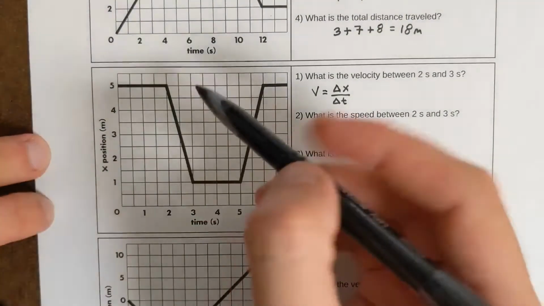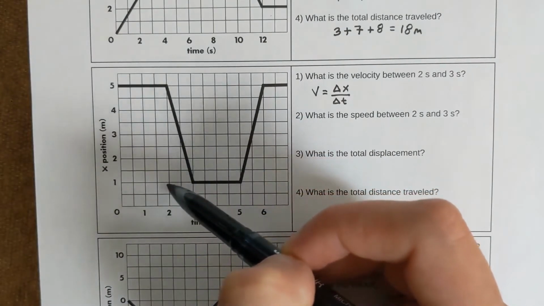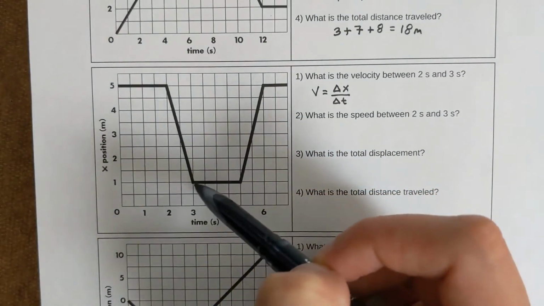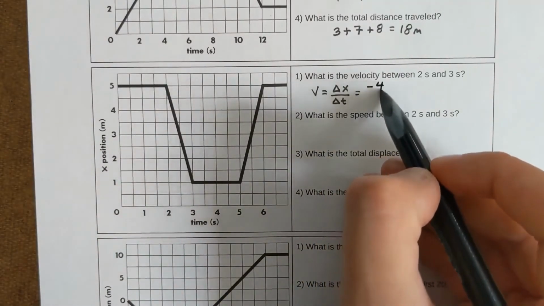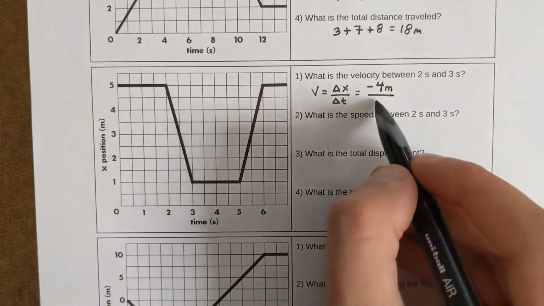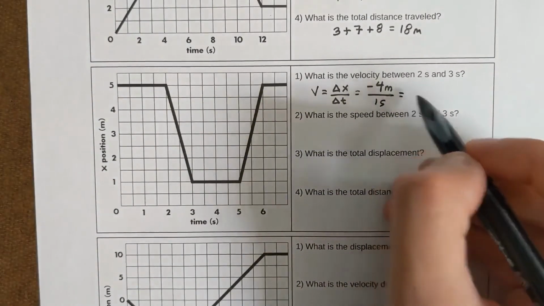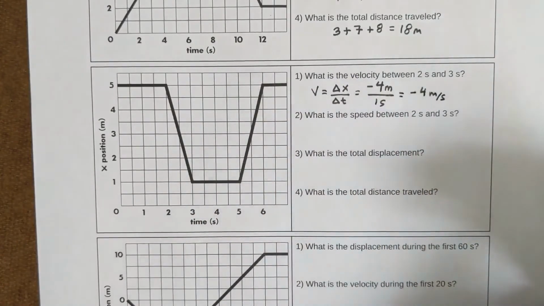We're going to go down 1, 2, 3, 4 meters and over 1 second. So negative 4 meters is our rise, and our run is 1 second. So the velocity is going to be negative 4 meters per second.